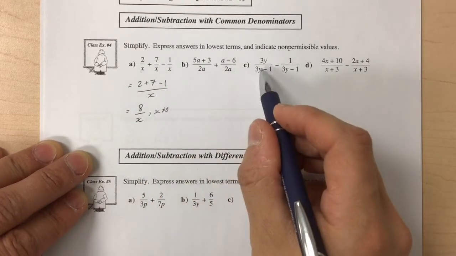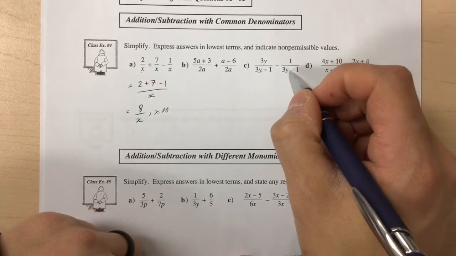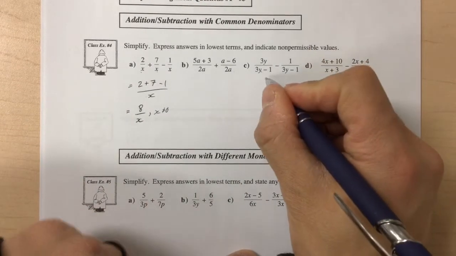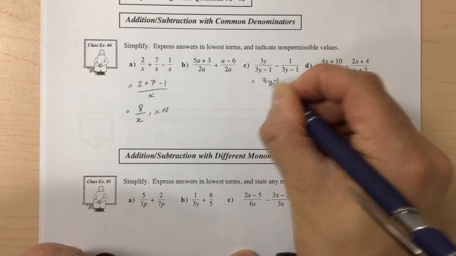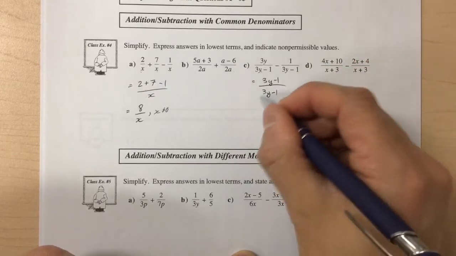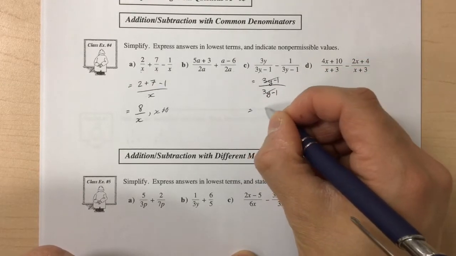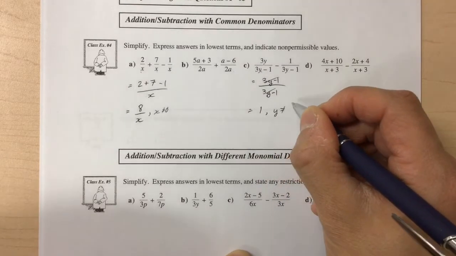If we look at this one over here, 3y over 3y minus 1 over 3y minus 1, we're going to be left with 3y minus 1 over 3y minus 1. And those will cancel out, and we're just left with 1, in which case y can't equal 1/3.